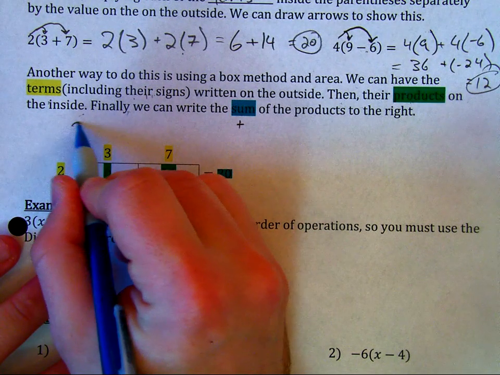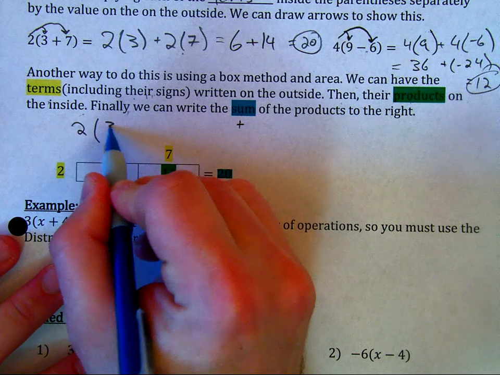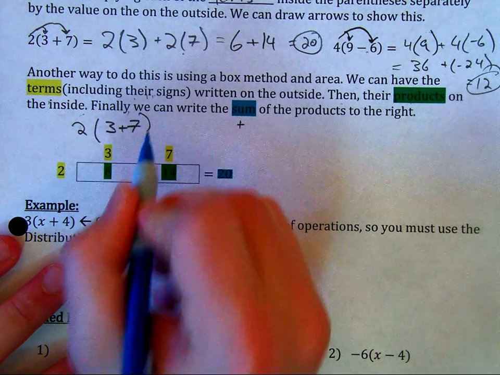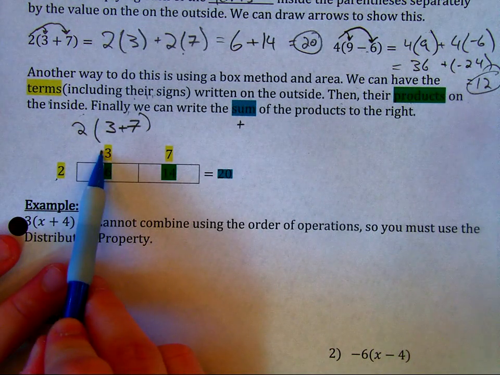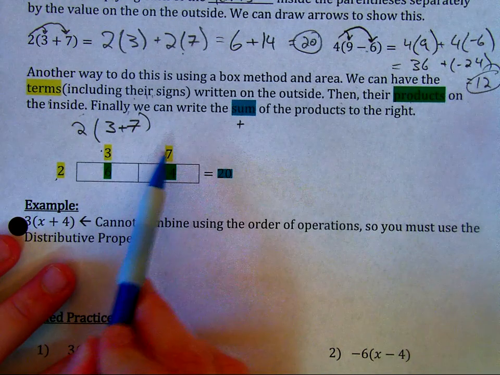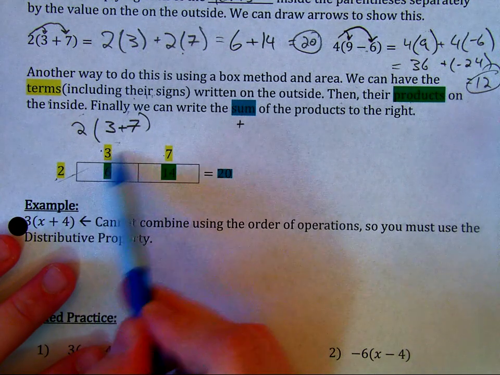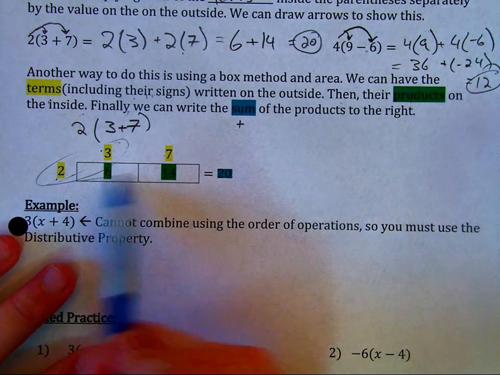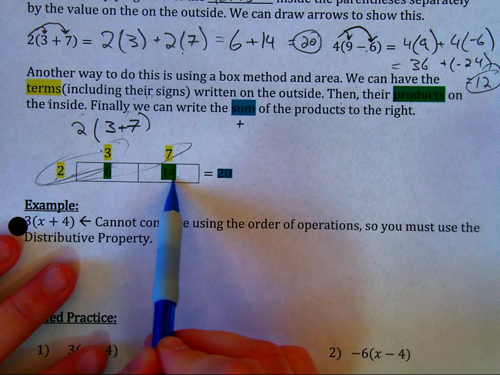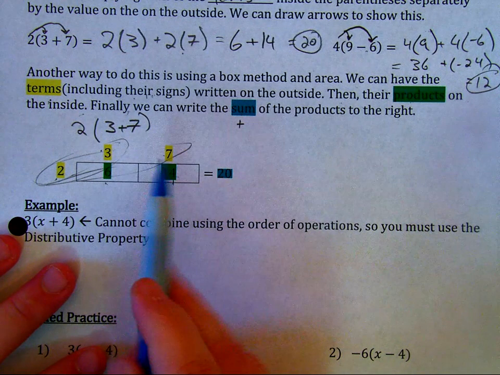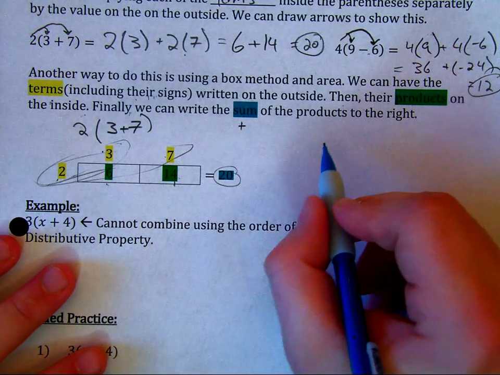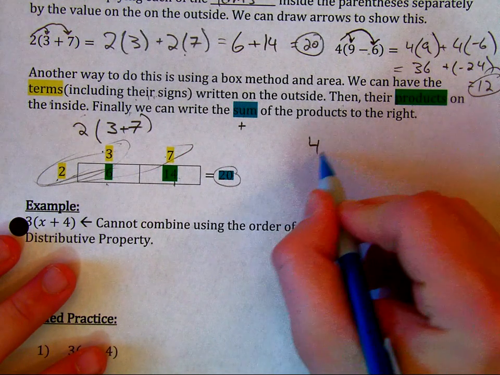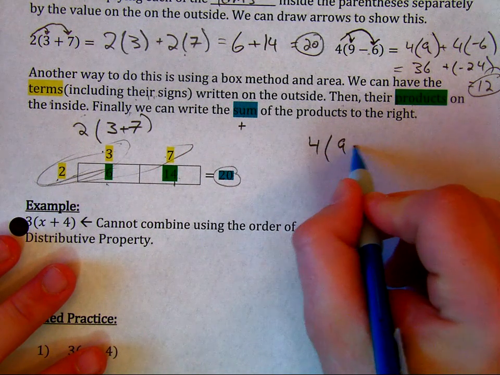So for example, a simple way of doing this, it would kind of look like this. It would say 2 times the quantity, 3 plus 7. Again, notice that I write the 2 on the outside, the 3 on top, and the 7 on top. And then we do 2 times 3 is 6, and then 2 times 7 is 14. 6 plus 14 is 20.